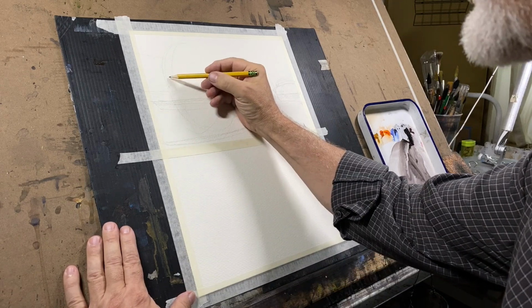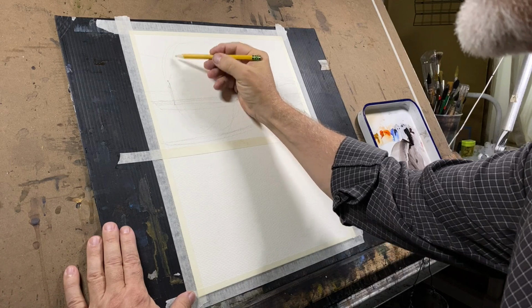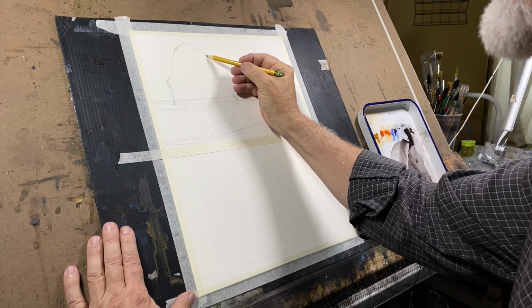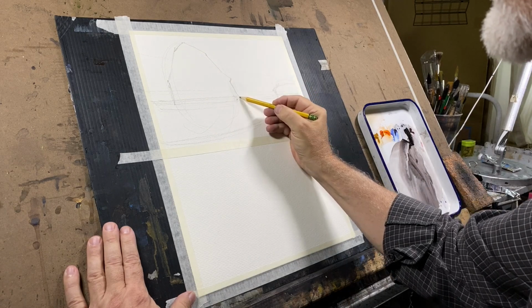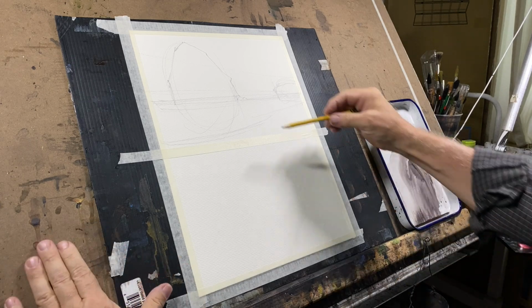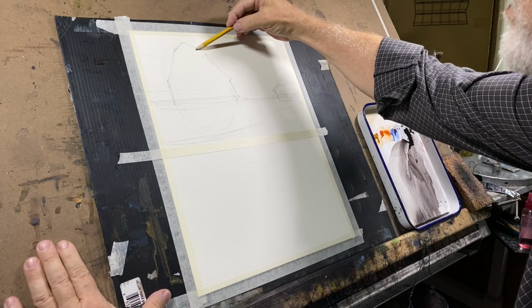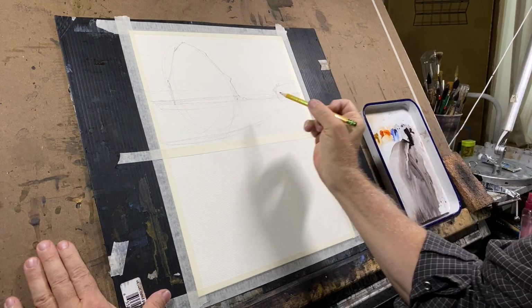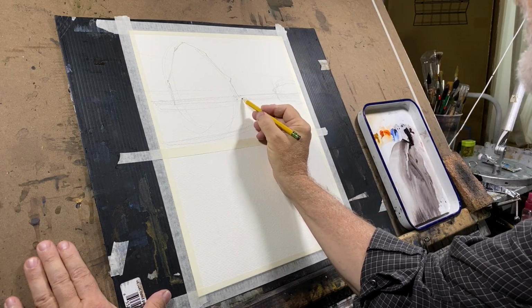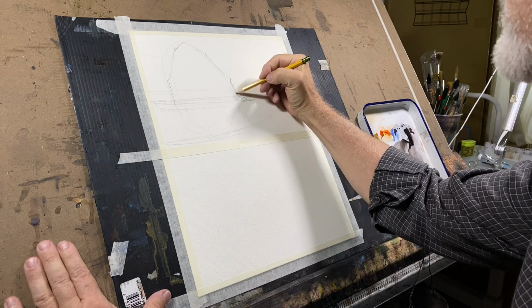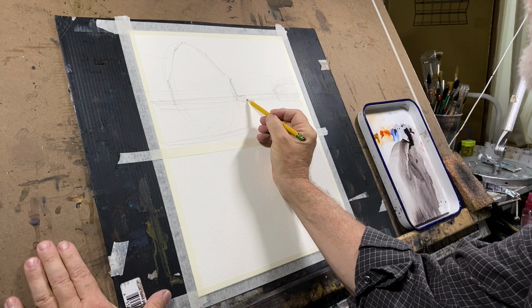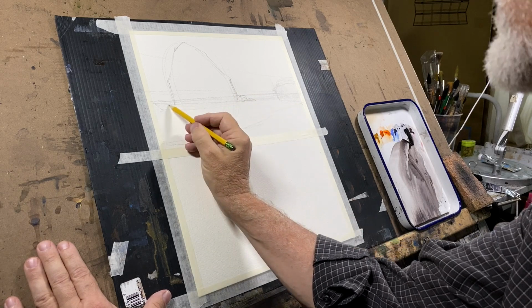That's an important part to note as you're laying out your drawing, is that it's slightly inset. In other words, the horizon about here, and the foundation of the haystack is touching the water just about here.